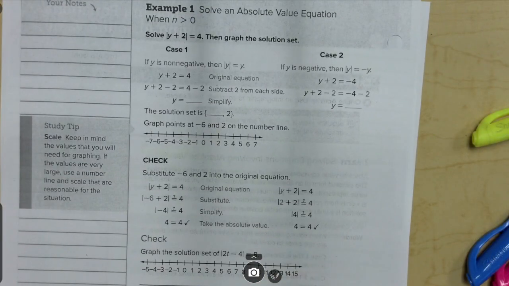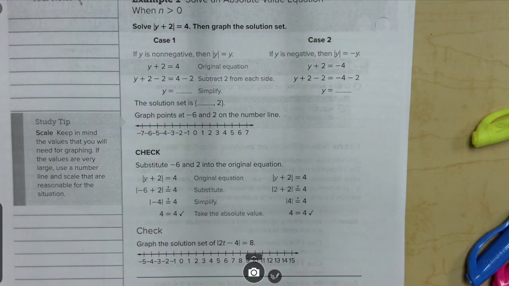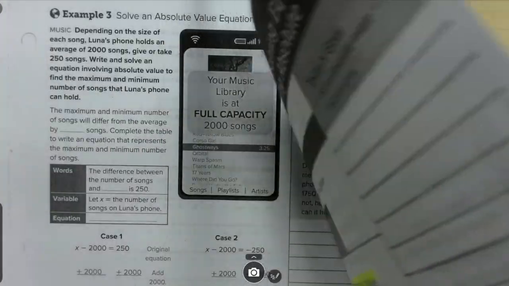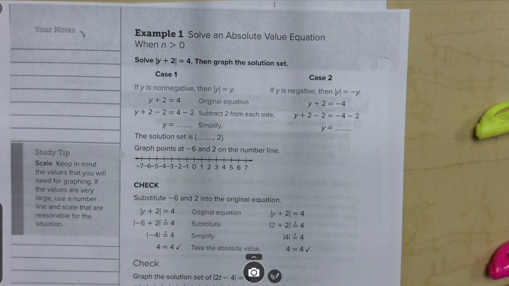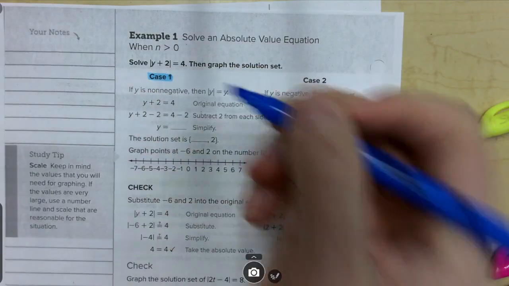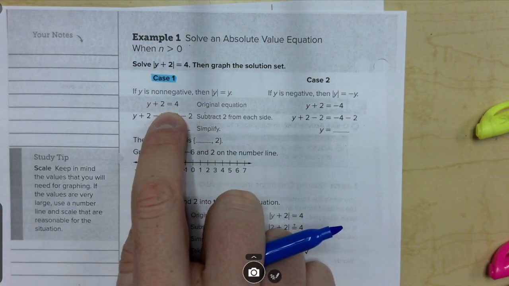Example 1. Solve the absolute value of y plus 2 equals 4. Then graph the solution set. If y plus 2 is non-negative, then the absolute value of it is itself. So here we have our case 1, where we're going to keep the equation positive.